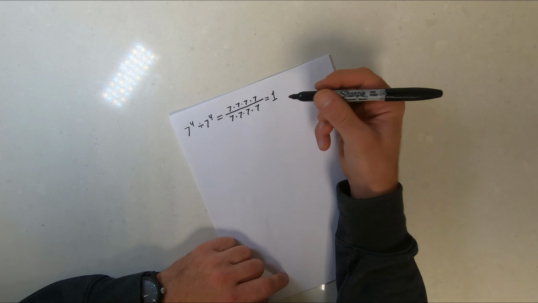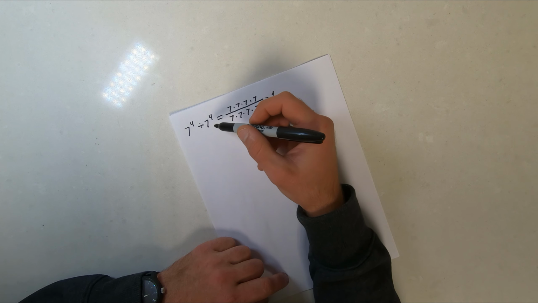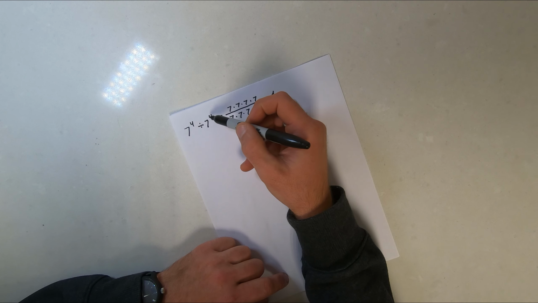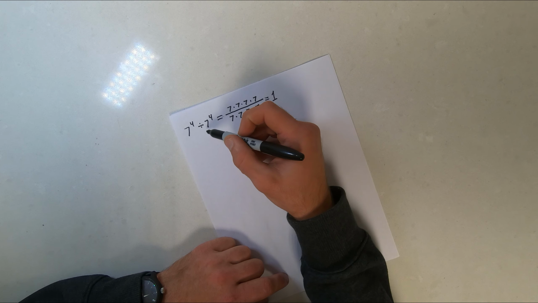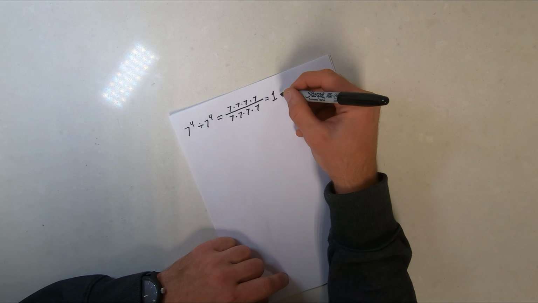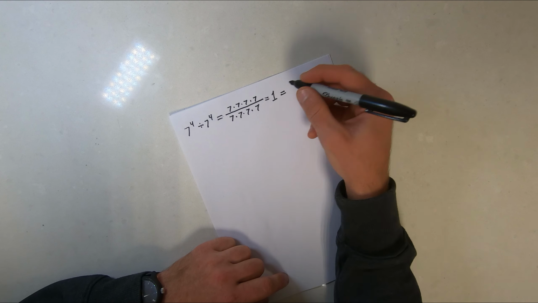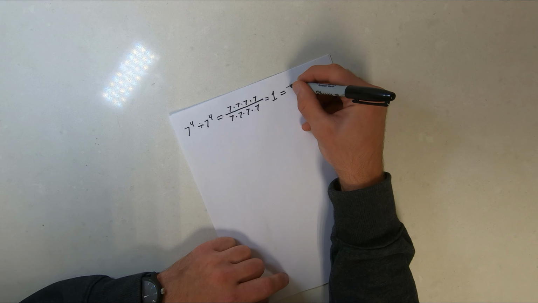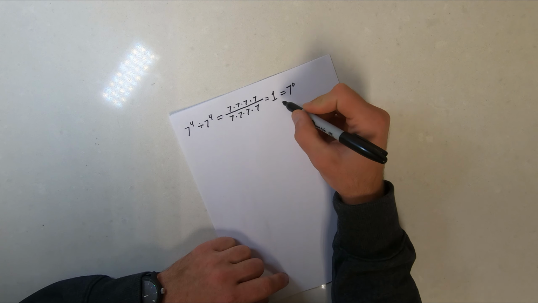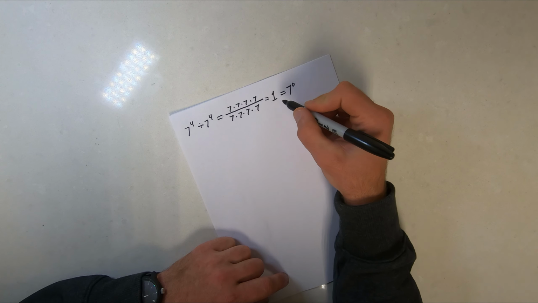But we could have also used a rule for dividing exponents, which is just to subtract the exponents from each other whenever we have the same base. So 4 minus 4 is 0, which would give us 7 to the 0th power. As you can see, 7 to the 0 power equals 1.